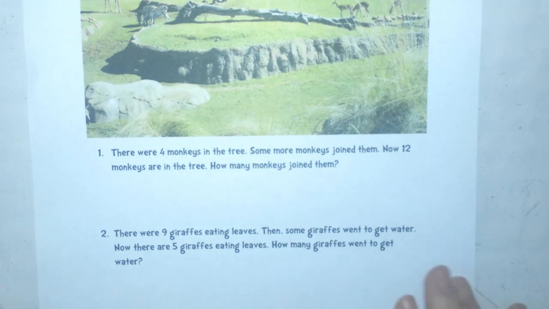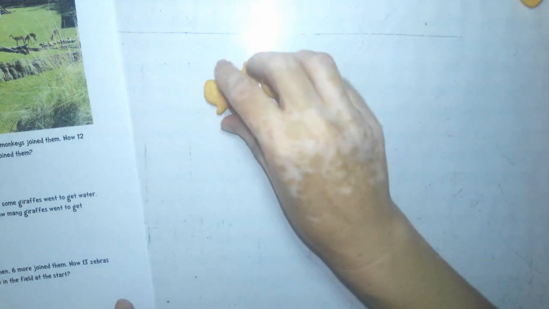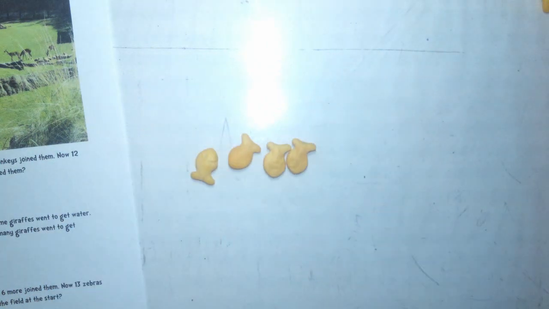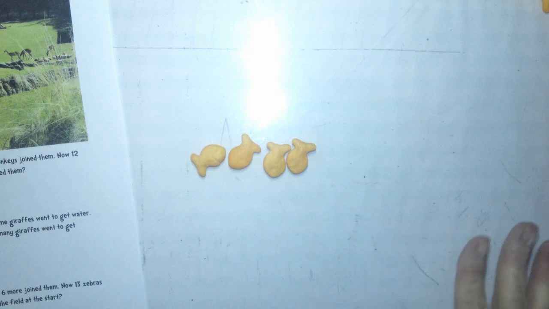So let's think about this for just a second. I'm going to move this to the side, and then I'm going to get my goldfish. 4 monkeys were in the tree. That's easy to represent with my 4 goldfish. My monkeys look like fish, so silly. There we go. So that's 4. And then, there's a glare, I'm sorry. Let me see if I can move this. There we go. Now some more monkeys joined them, and now there are 12 monkeys.